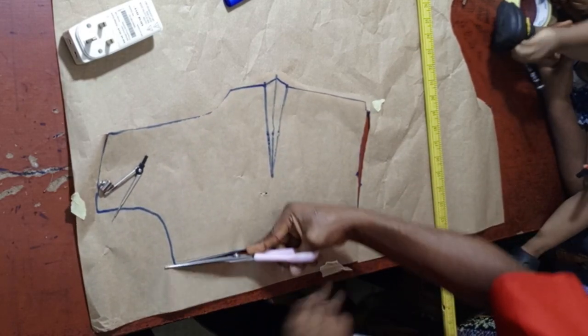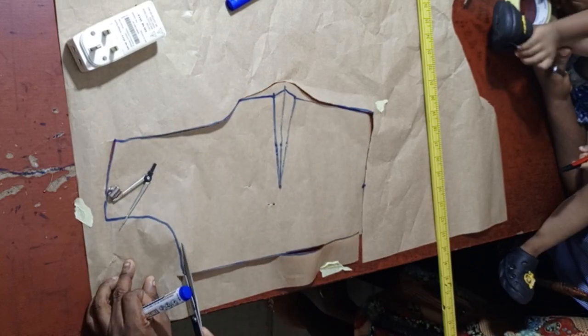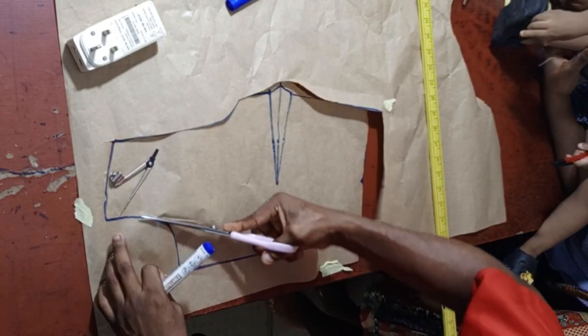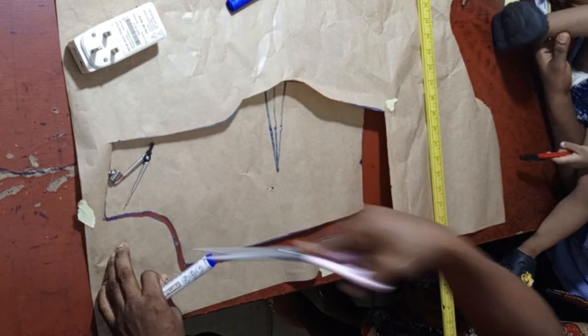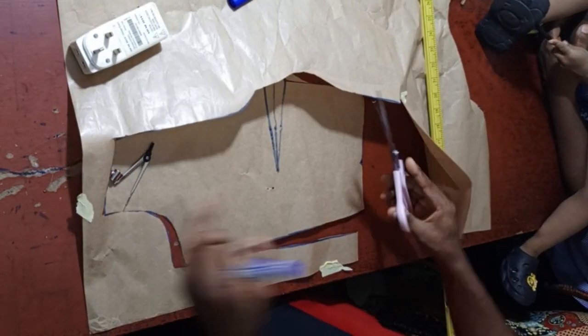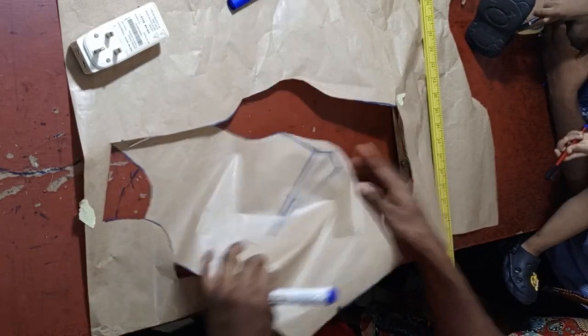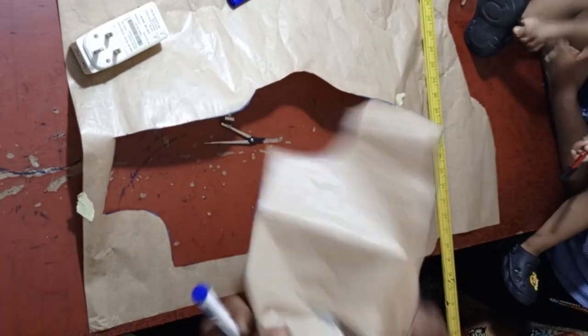Now I want to tell you guys something. When it comes to slash and spread and the pivoting, you just have to select one method to use. Do you understand? You must not force yourself to use anyone you are not used to. Just select one. But why am I teaching it? So that we all be conversant with it, so that anywhere you see it, you know how to do it. Do you understand?